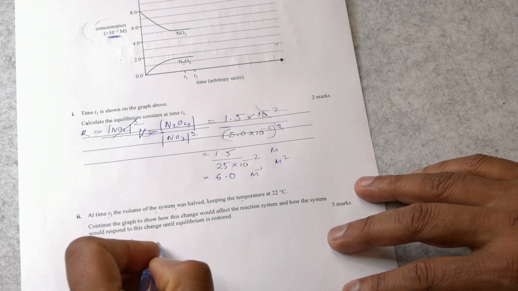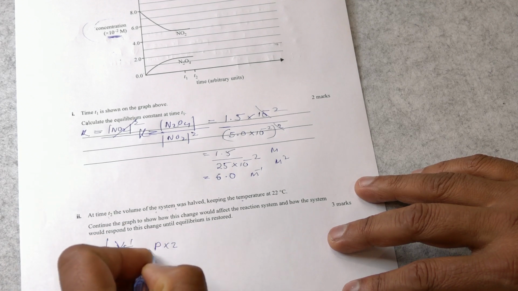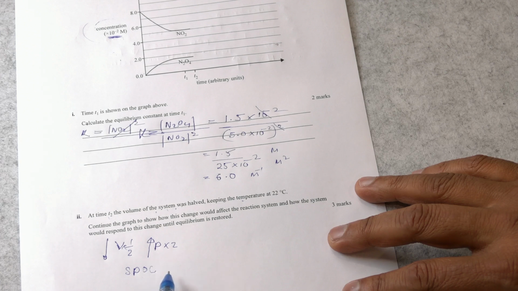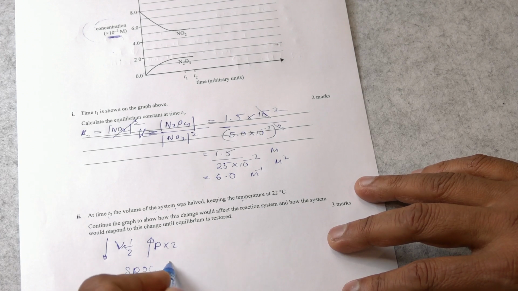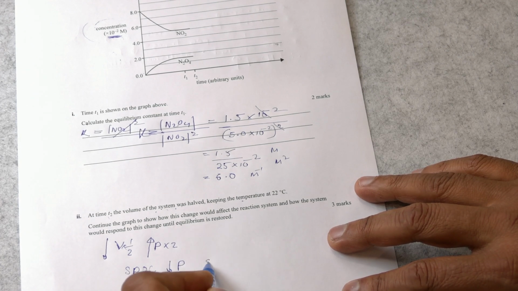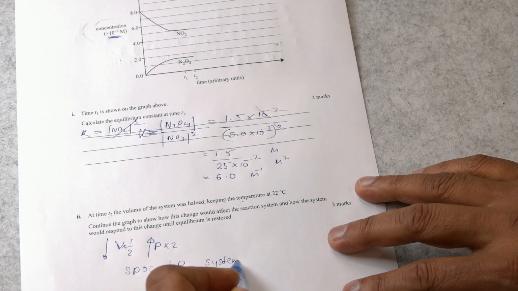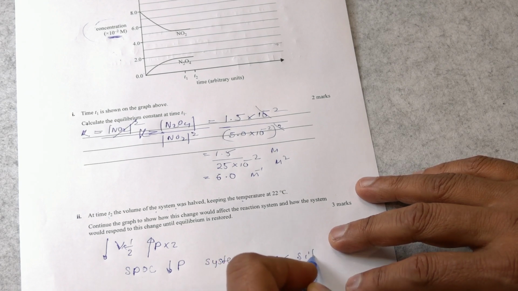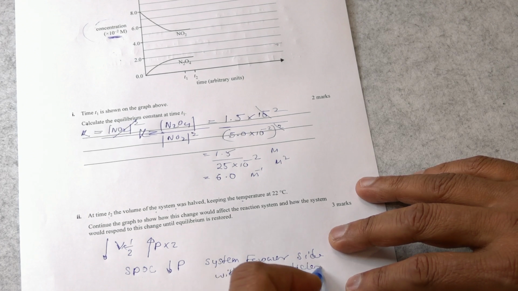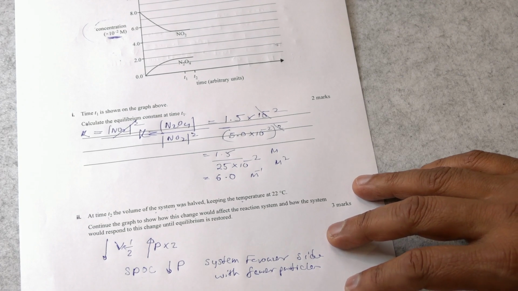Okay, pressure is going to be doubled, right? Pressure is going to be doubled. So what would the system do? The system partially opposes the change by trying to decrease the pressure. In order to decrease the pressure, the system favors the side with fewer particles, isn't it? Fewer particles. The system is going to favor the side with fewer particles.